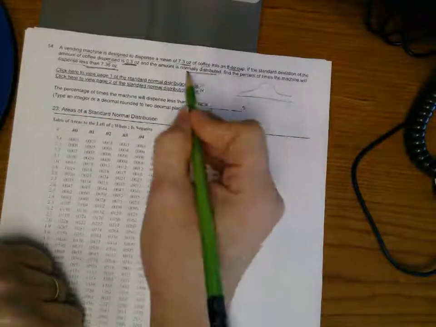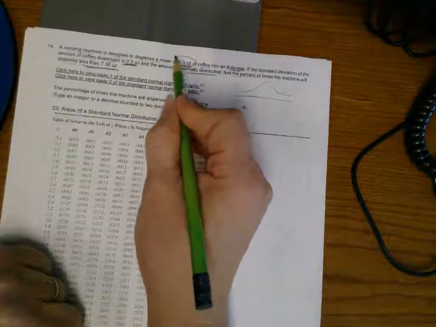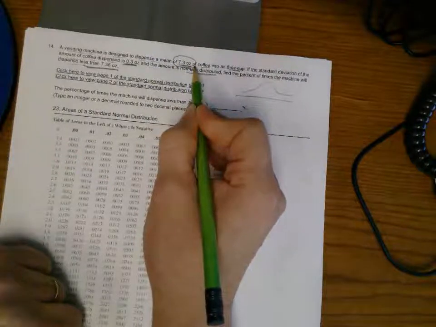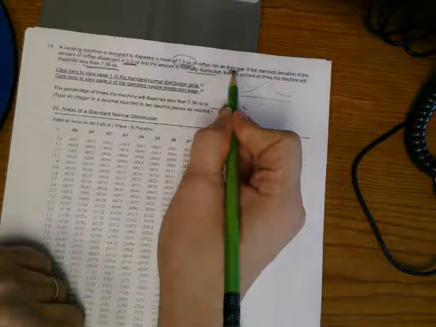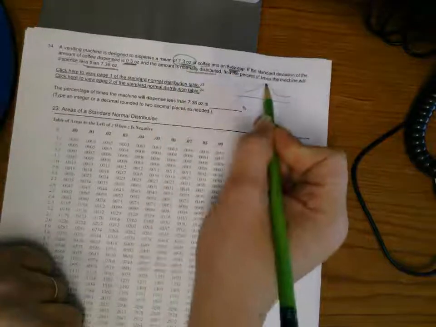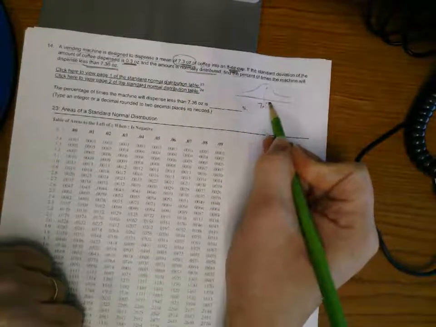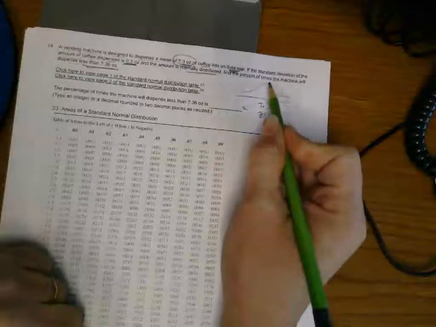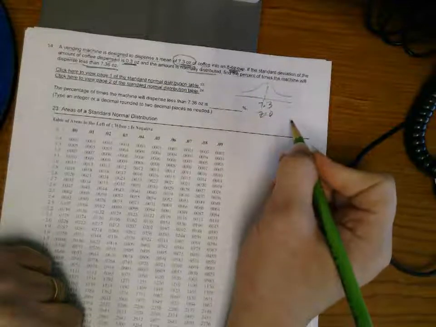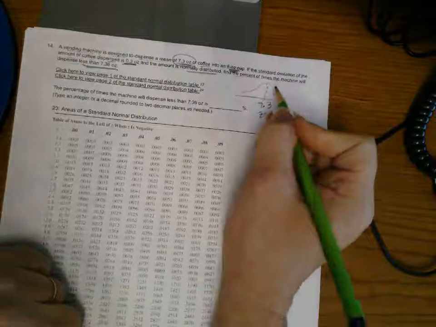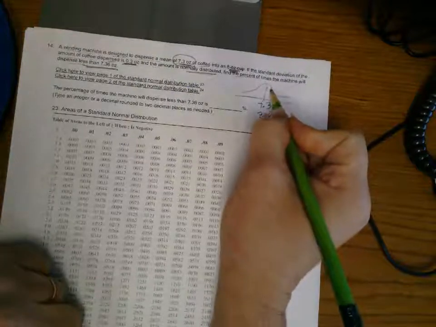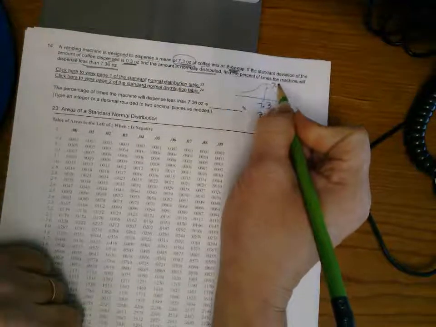So it's designed to dispense an average of 7.3 ounces, so your cup isn't too full and messy. So the mean is at 7.3. That's your Z equals 0, the middle of the curve. If we're going to get 7.36, we're going to be just a little tiny bit above that.